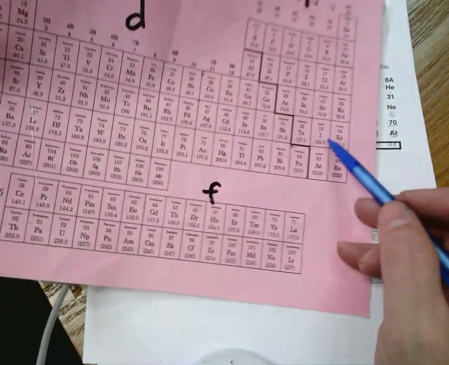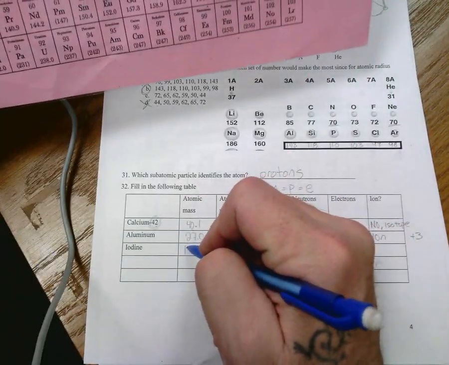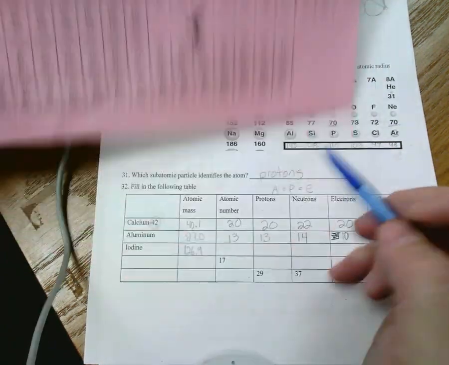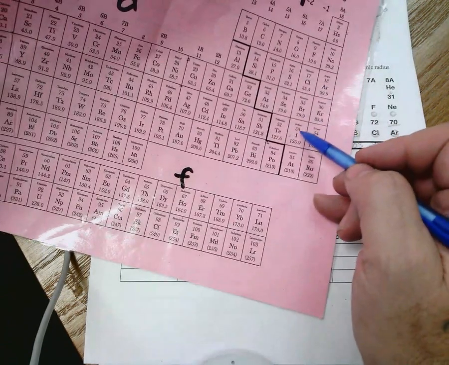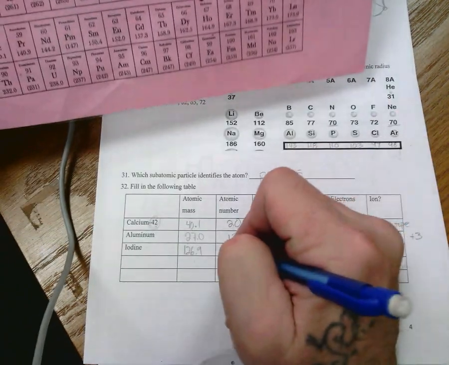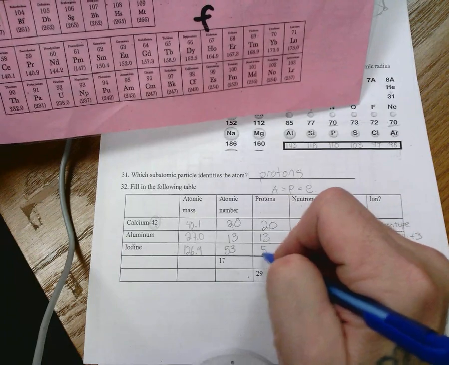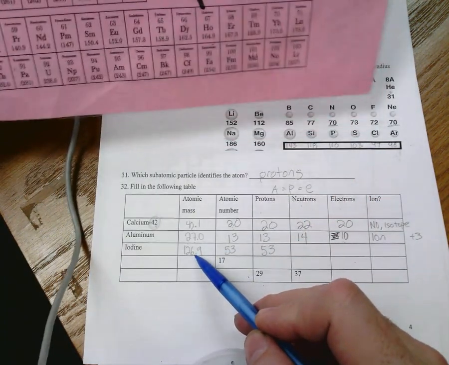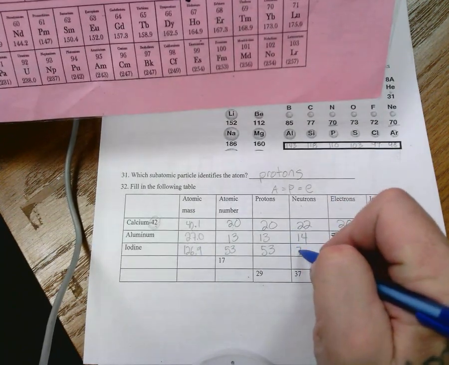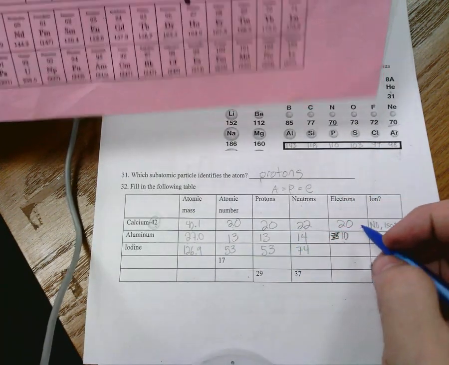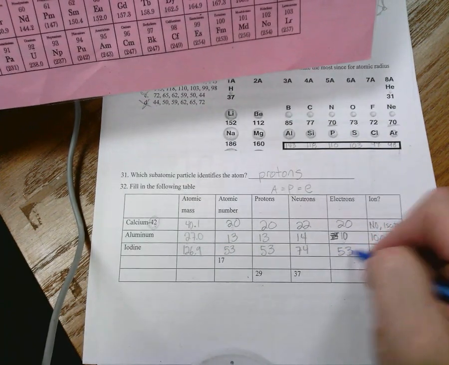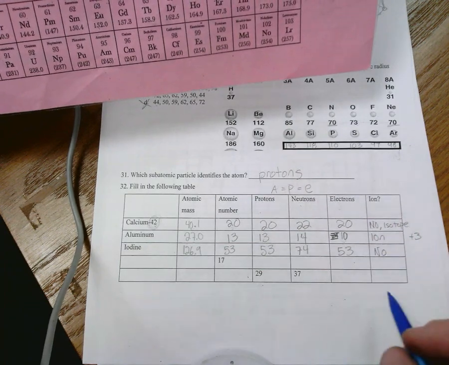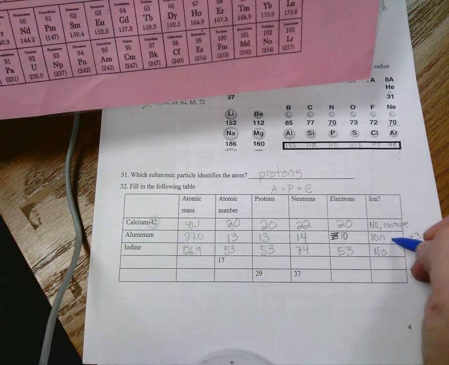Iodine. Iodine's atomic mass is 126.9 on the periodic table. Atomic number for iodine is 53. Number of protons is 53. Number of neutrons: if I round this to 127, and I subtract 53, I get 74 neutrons. Number of electrons is 53. And it is none of the above.